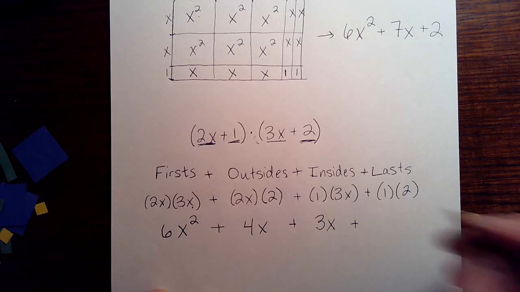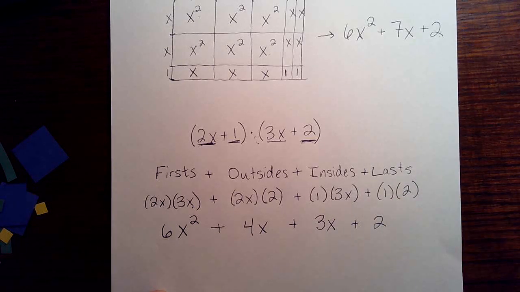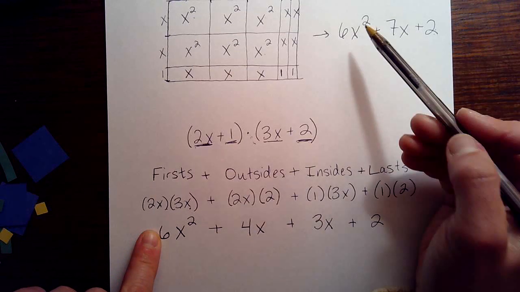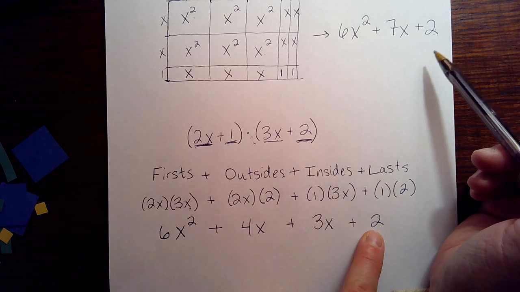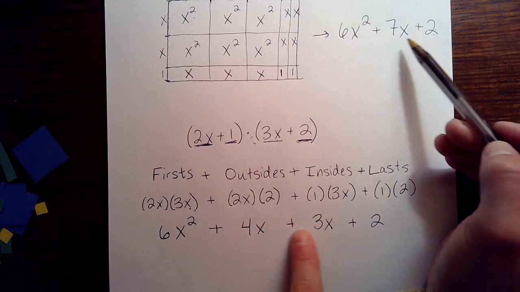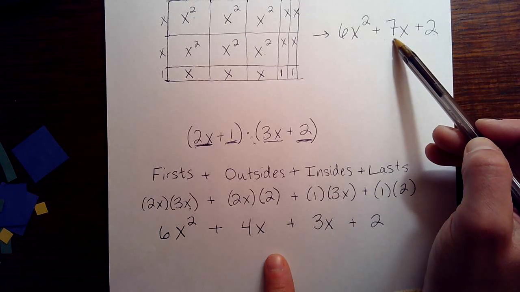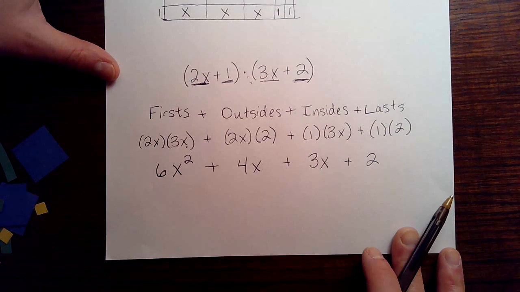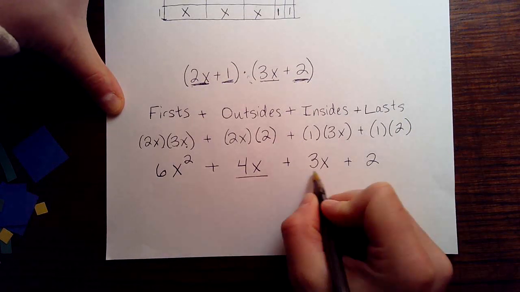And 1 times 2 is 2. Now we have our 6x squared looks the same as up here. And 2, our constant, looks the same, but the middle doesn't look the same. That 7x we don't see down here.